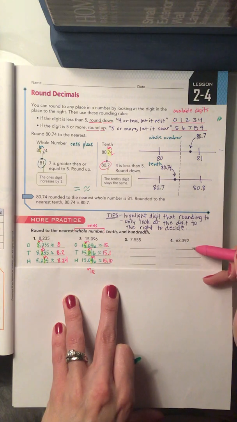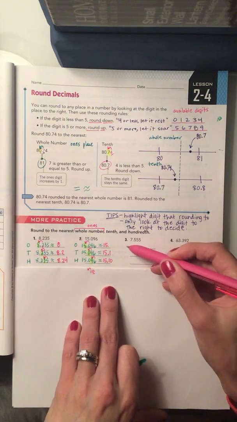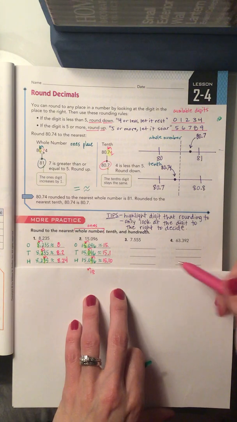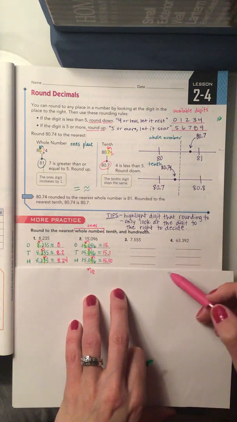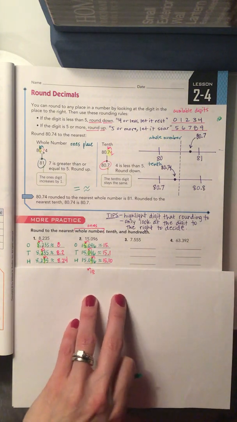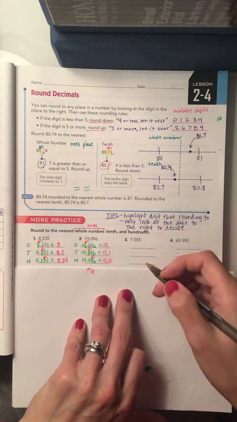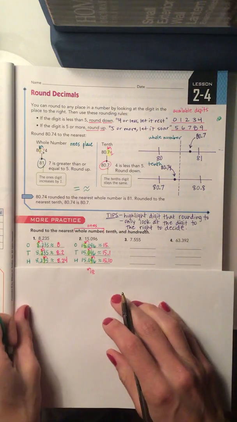Number 3 and 4, I'm going to have you maybe pause the video and then check your work after you're done. I'm just going to go ahead and keep going, but pause it and try it on your own before you take a peek at my answer, okay?